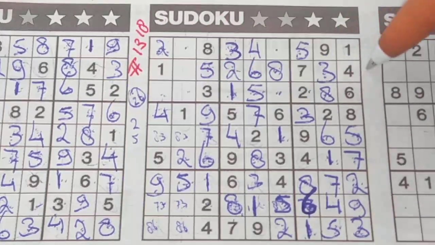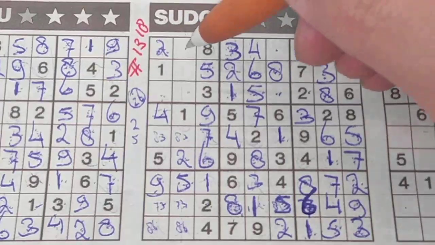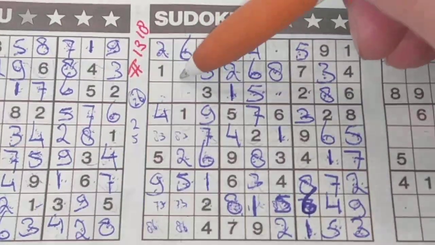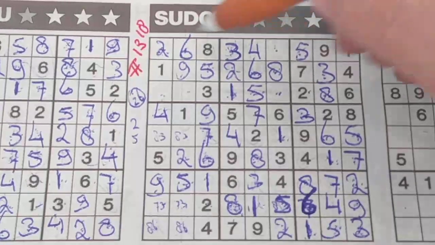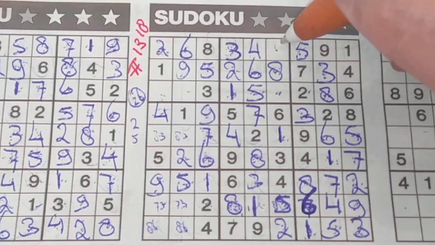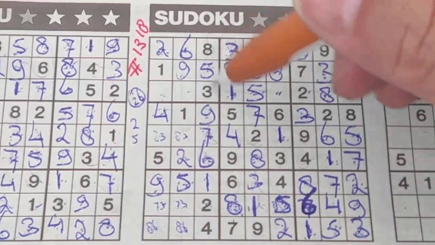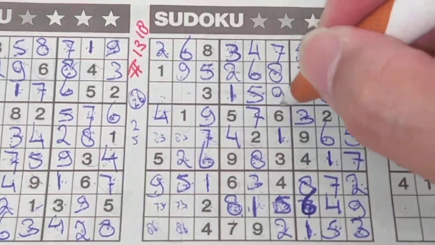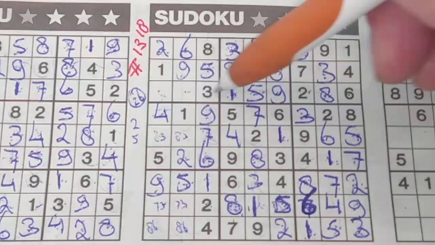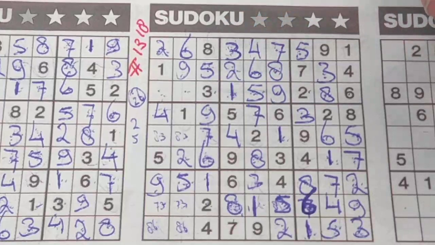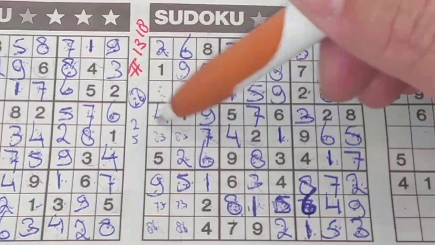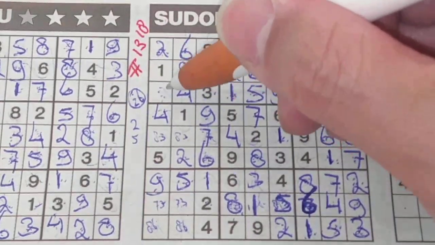6 in this row, 6 in the second row, so the row above, the only place for the 6 should be there. One number left in the second row for the number 9, one number left in the first row for the number 7, one number left in this big square for the number 9, 2 numbers left in the third row for the numbers 4 and 7. We have a 4 here, no 4 there, 4 should be here, and a 7 goes there.